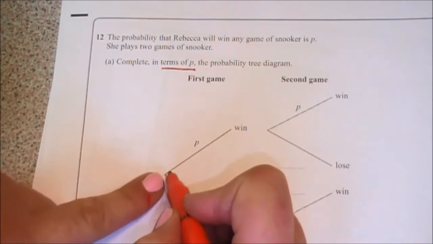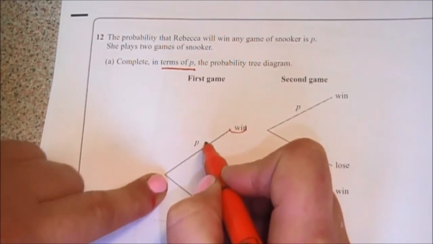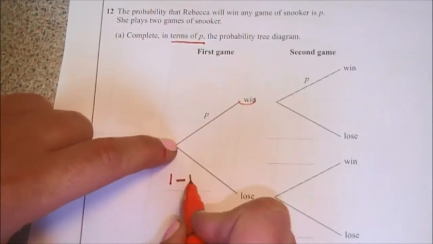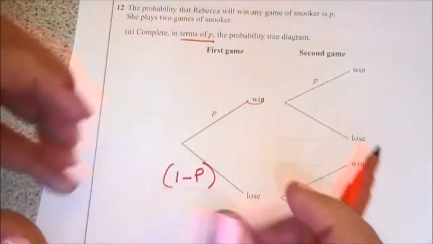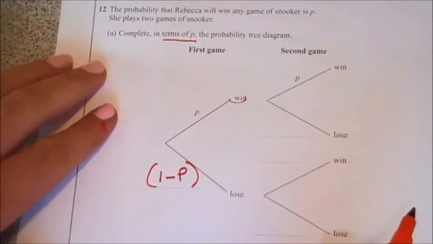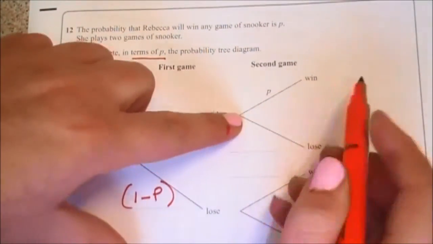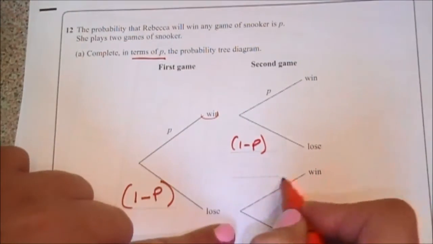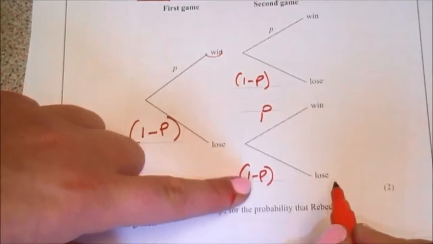So you can see here in her first game, the chance of her winning is P. That means the chance of her not winning is 1 take away P. And I'm going to just put that in a bracket so that my 1 and my minus P don't become separated. Now it's the same in her second game. She's got a P chance of winning and a 1 minus P chance of losing.